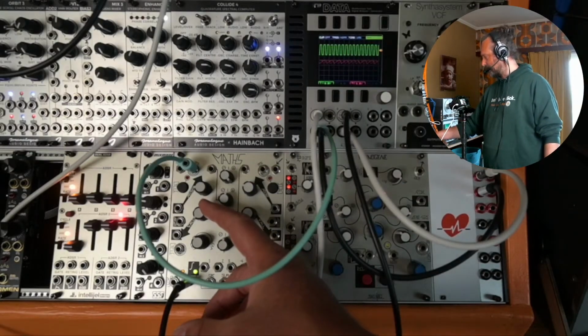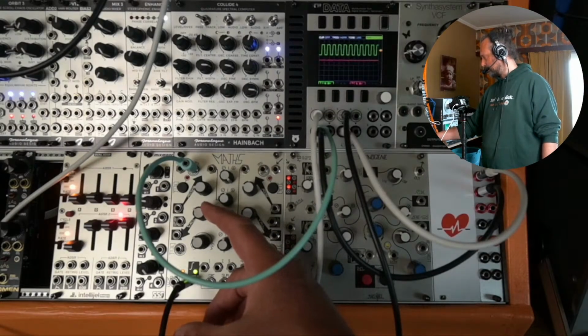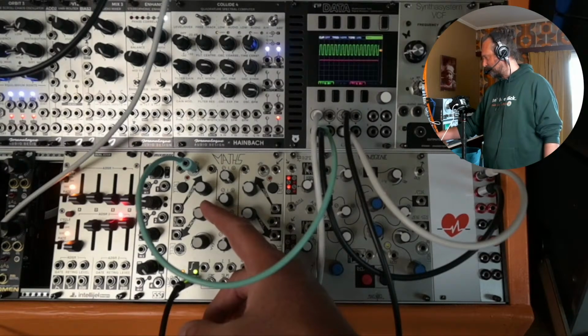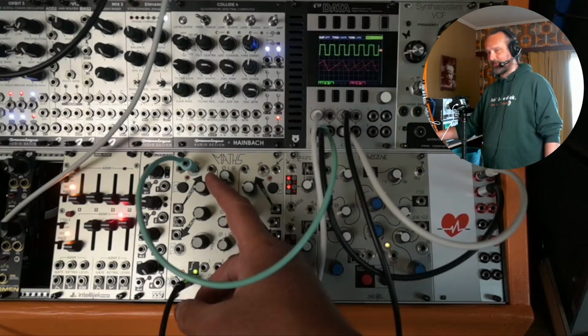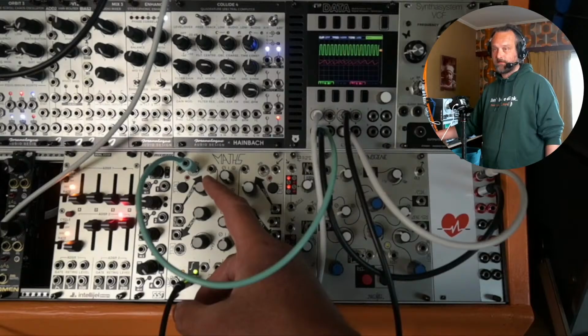Changing the decay doesn't really change a lot of the behavior of the subharmonic, but at some point it just doesn't have the time to drop down again. My point is that it's the attack phase that makes this work.